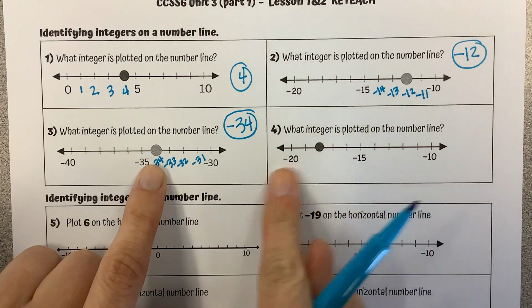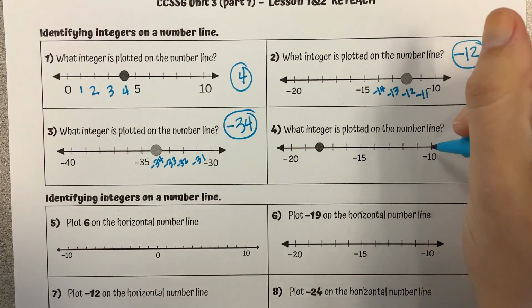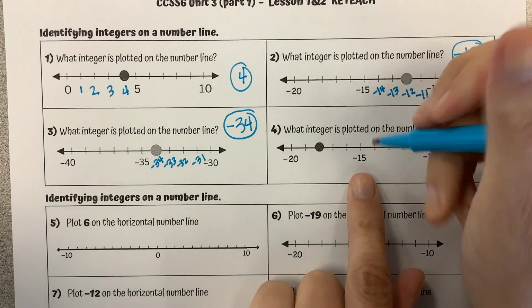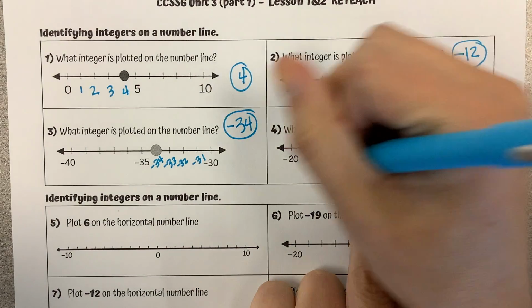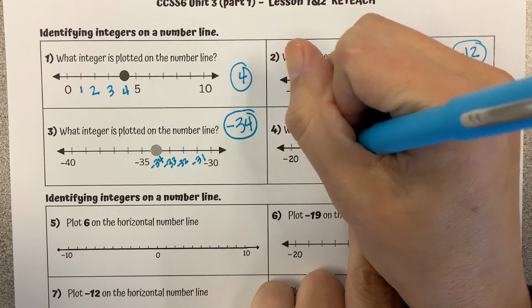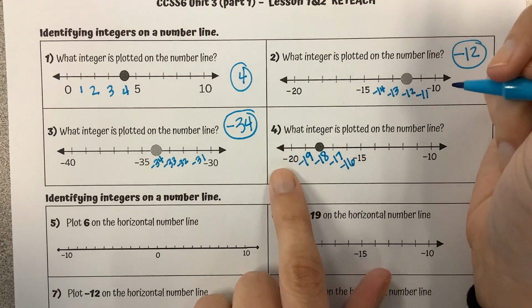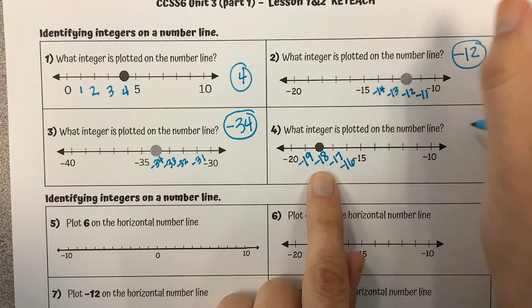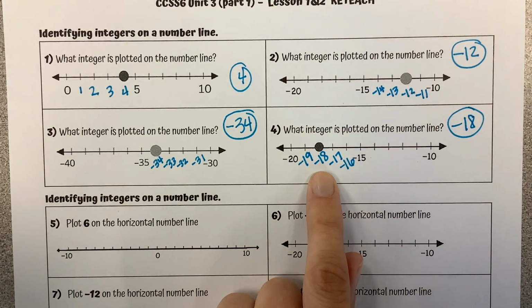And number 4, again, we have negatives. I'm going to start on the right side. We can start at negative 10, or I can start at negative 15 and count backwards. Negative 16, negative 17, negative 18, negative 19, negative 20. So our dot is at negative 18.